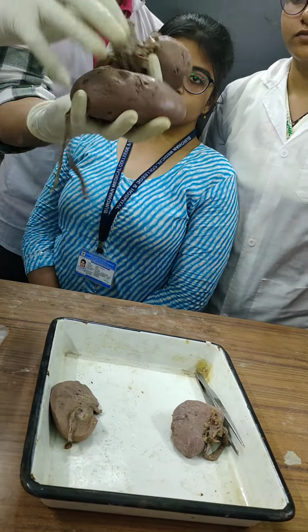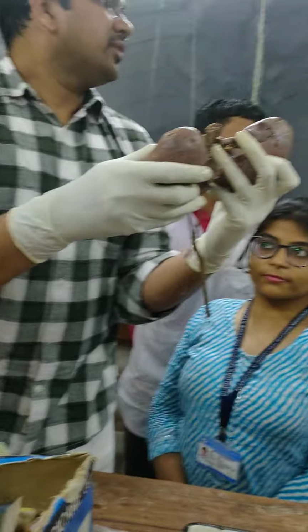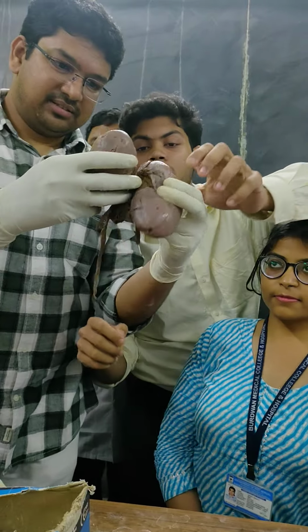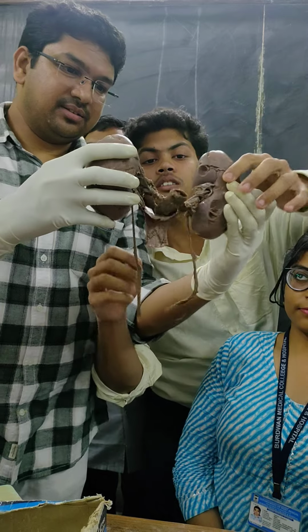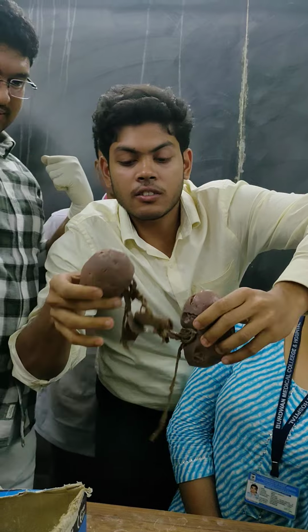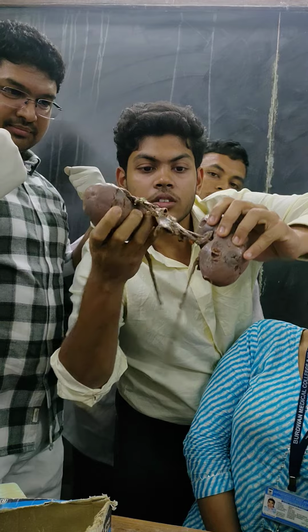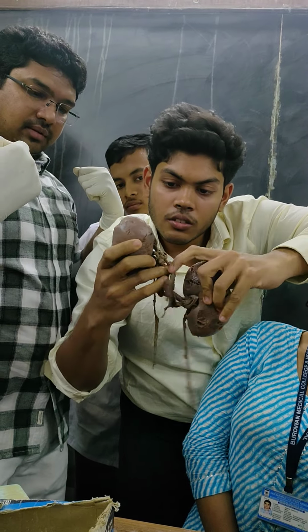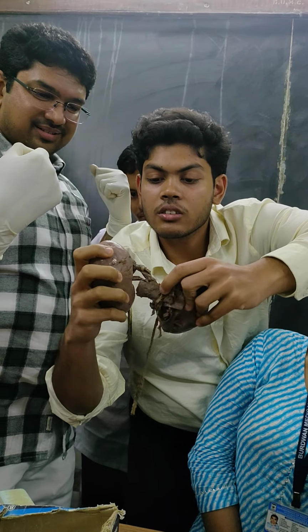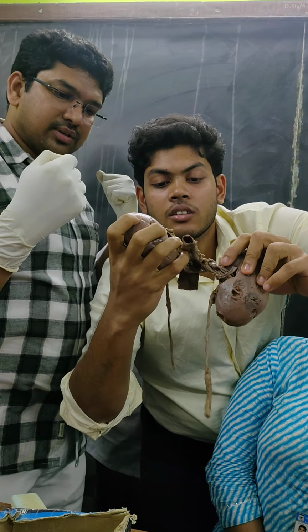Now tell me how to keep it. This one is going from the outer direction. Keep it in anatomical position.